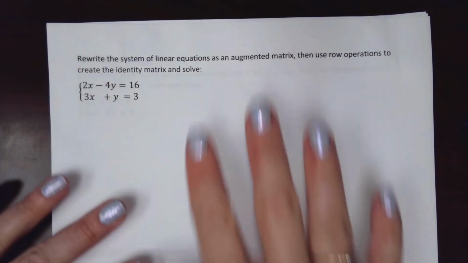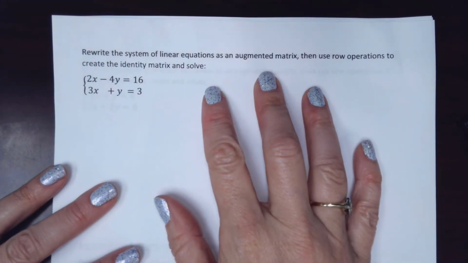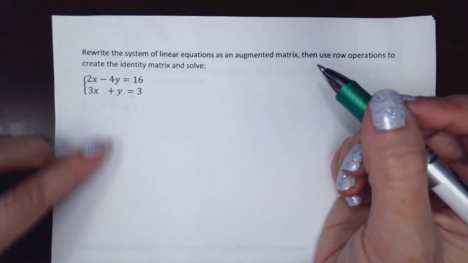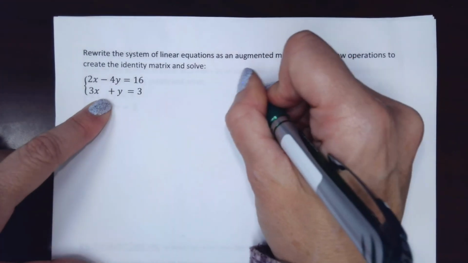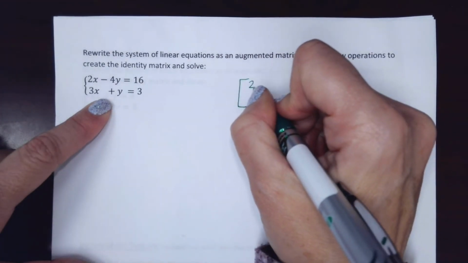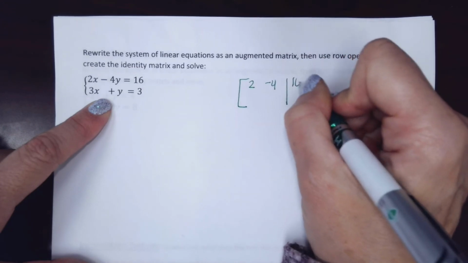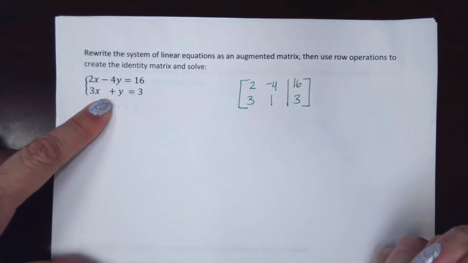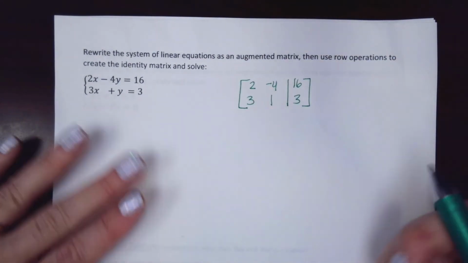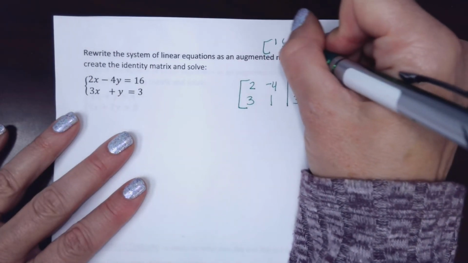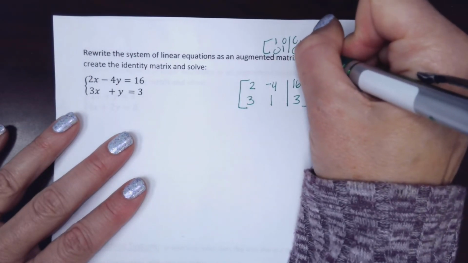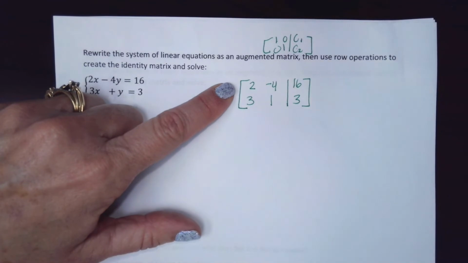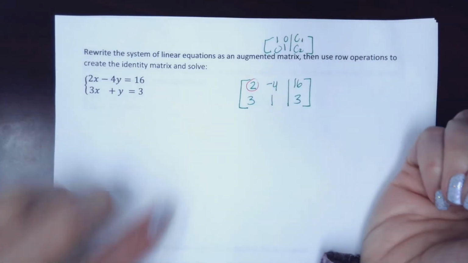We're going to rewrite the system of linear equations as an augmented matrix, and then we're going to use our row operations to get that identity matrix and solve. So the first step is to turn our system into an augmented matrix. When I turn it into an augmented matrix, no variables show up, just the coefficients and the constants. Where I have a negative, I put in a negative. Now, our goal is to get 1's on the diagonal, 0's everywhere else except that constant column. So my first step is to get a 1 here.